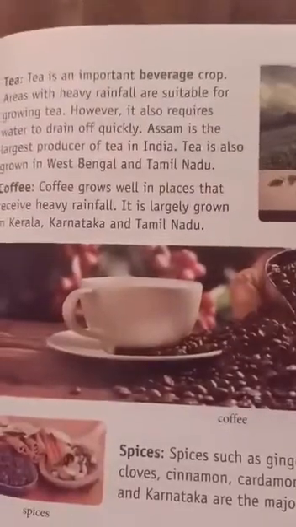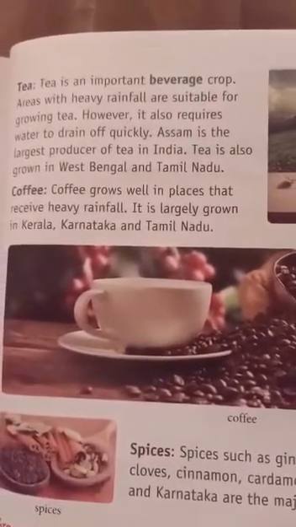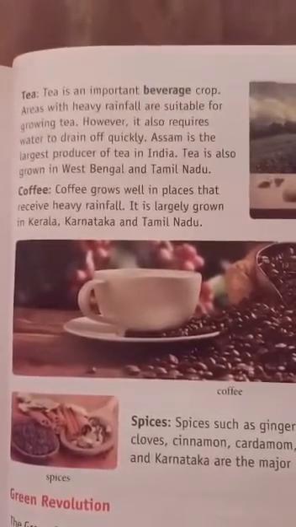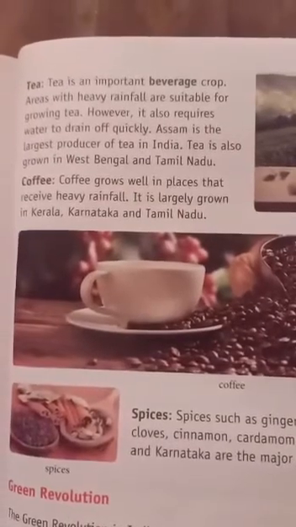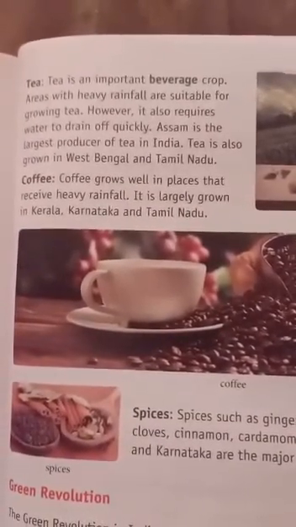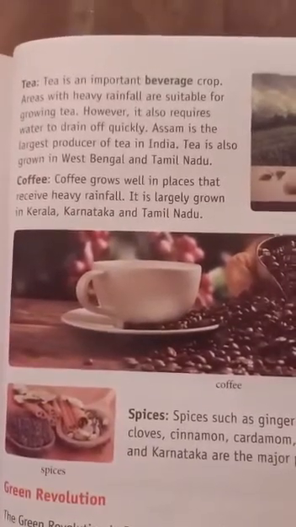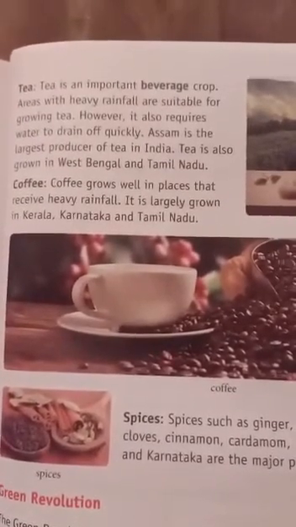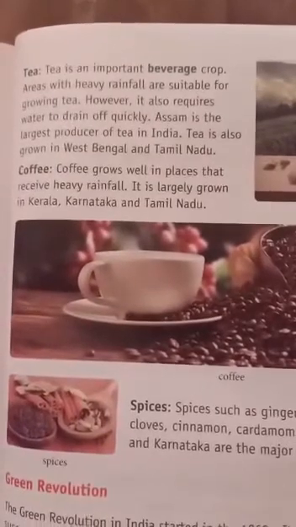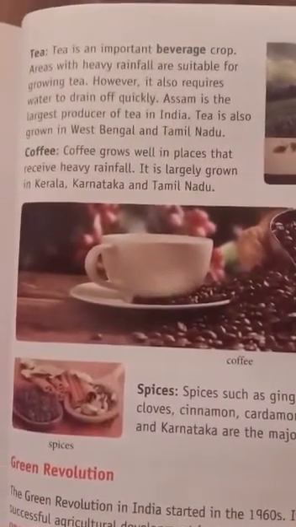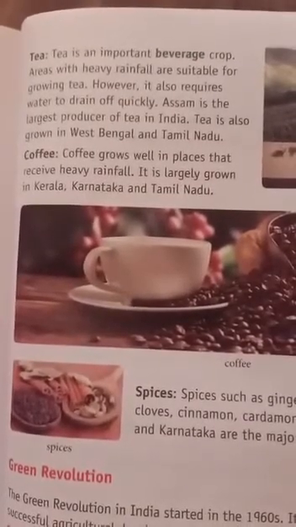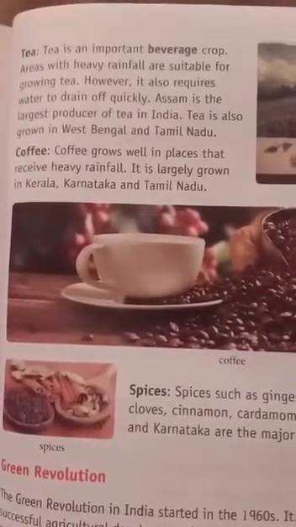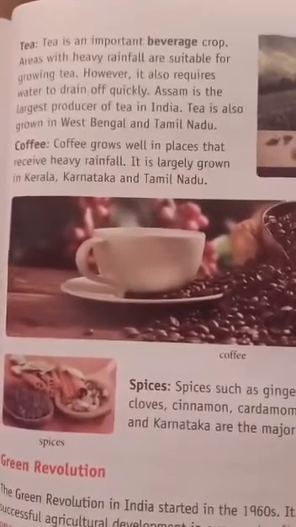Alright, tea and coffee. We all know tea and coffee. Tea and coffee are beverage crops. Tea grows well only in hot and wet climate. Assam is the largest producer of tea in India. It is also grown in some other states such as West Bengal and Tamil Nadu. Coffee also grows well only in places that get heavy rainfall, and it is largely grown in Kerala, Karnataka and Tamil Nadu.